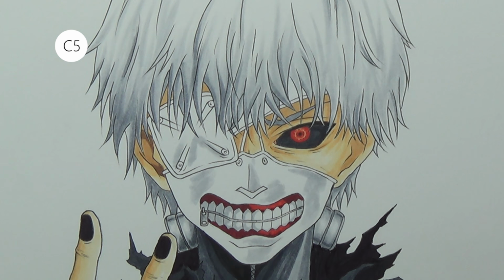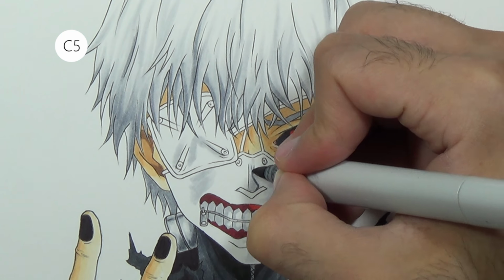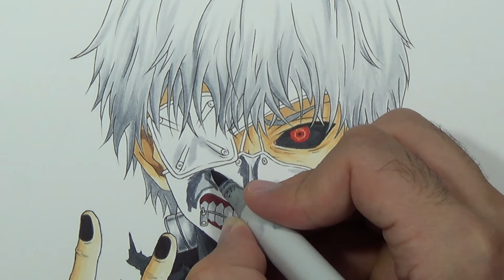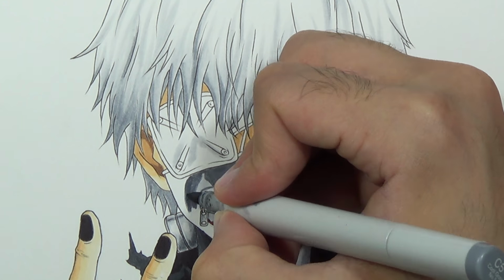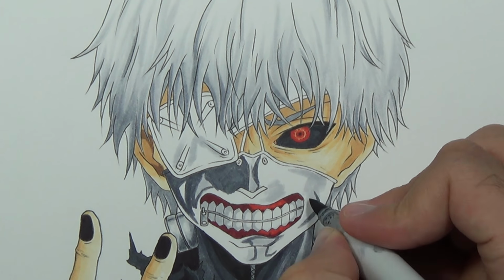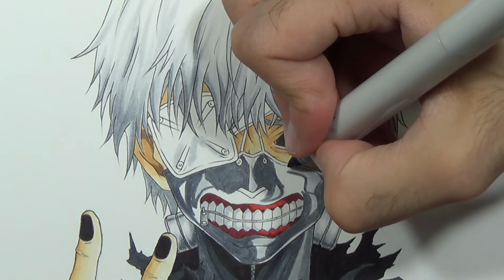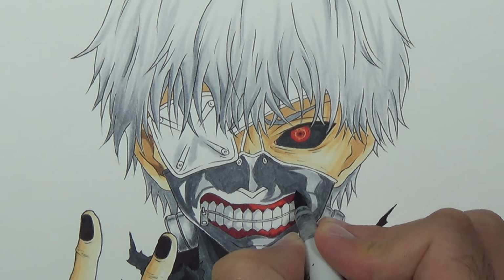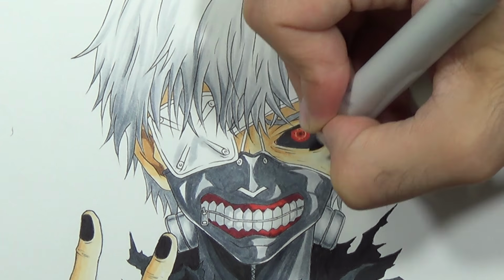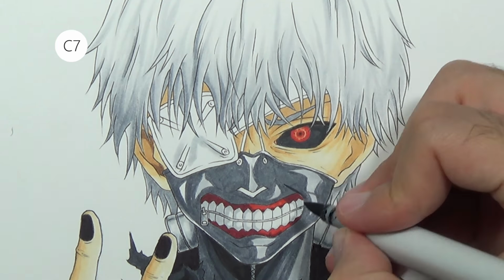Then I'm gonna use C5, that will be our mid-tone. And for the darkest areas, we'll use C7.